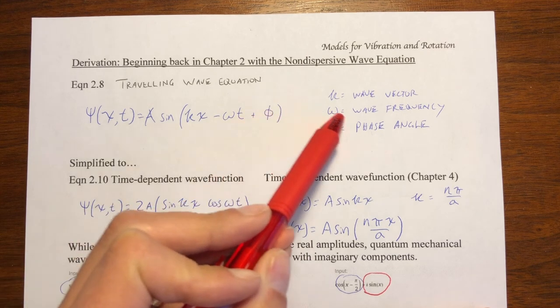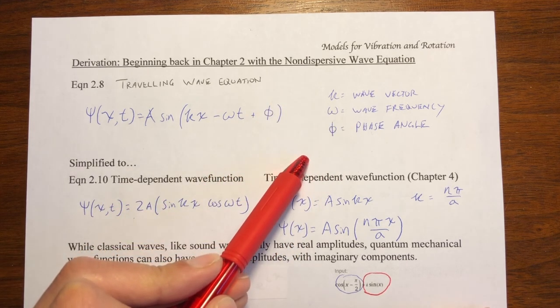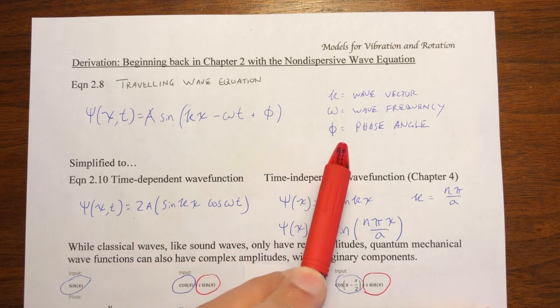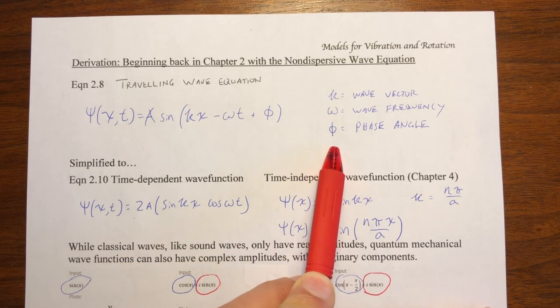So just remember now that this phi is not our rigid rotor phi angle. So this is a different phi that we're gonna get rid of immediately.